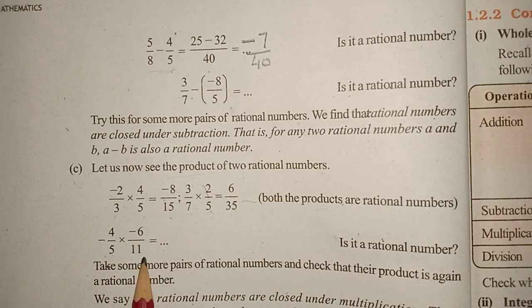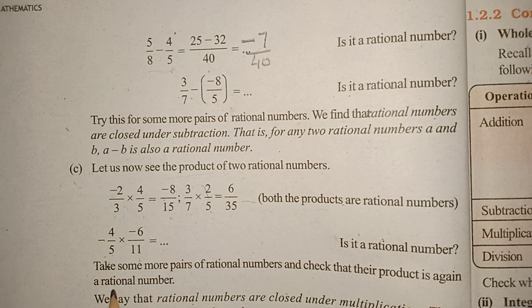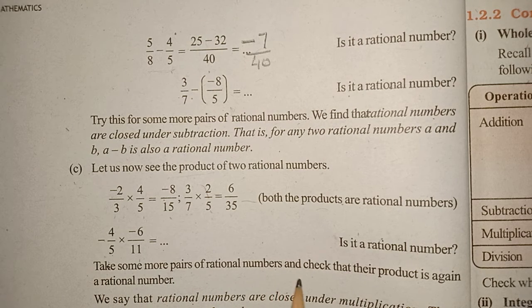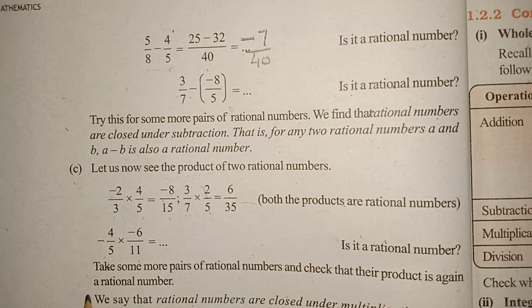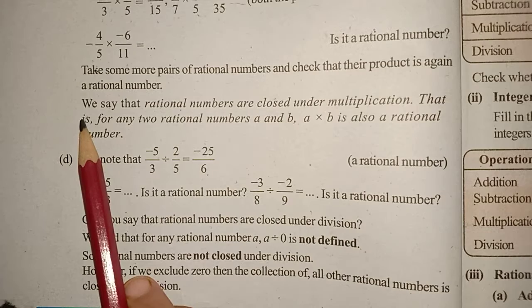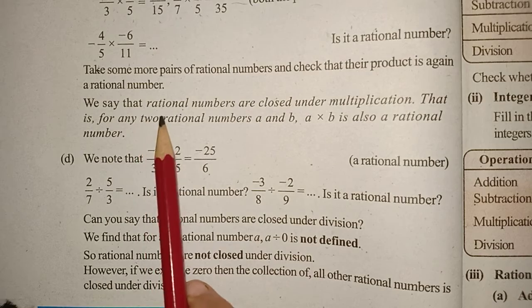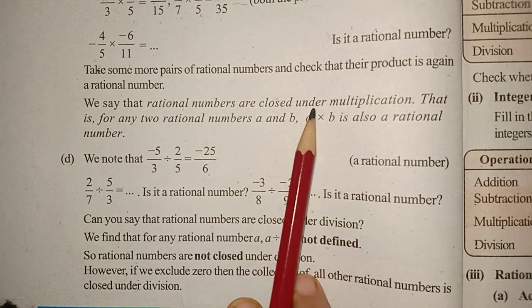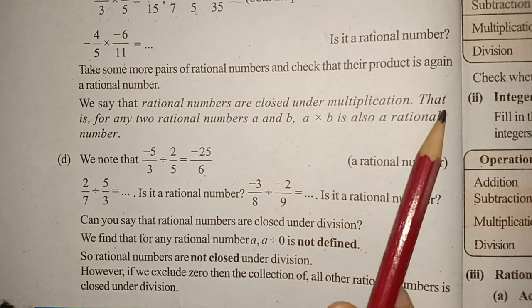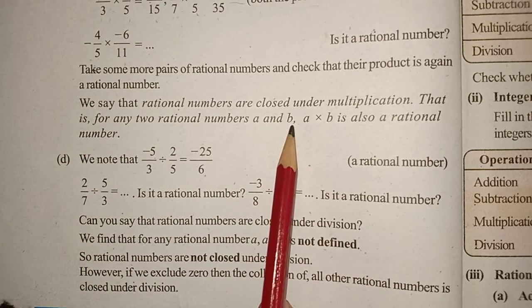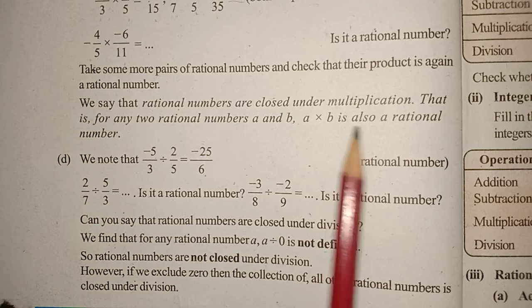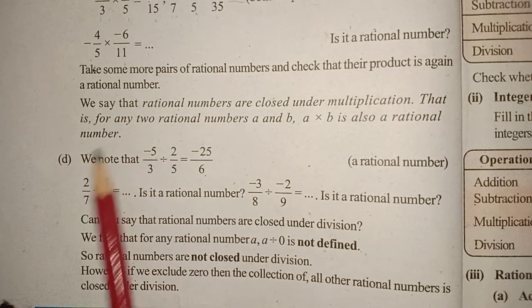Now try for the next one. Take some more pairs of rational numbers and check that their product is again a rational number. We say that rational numbers are closed under multiplication. That is, for any two rational numbers a and b, a into b is also a rational number.